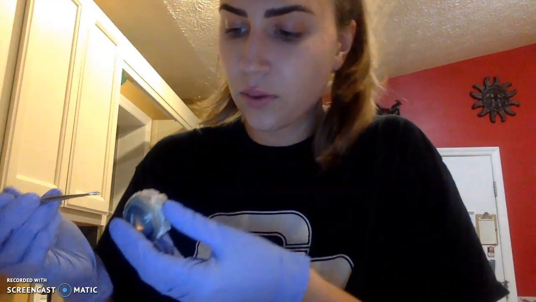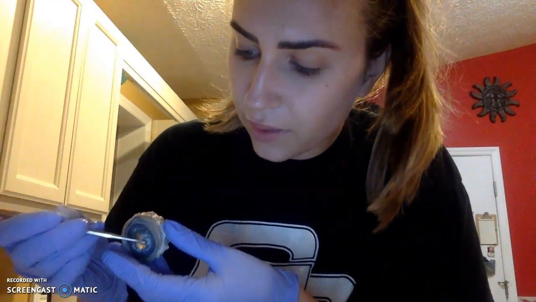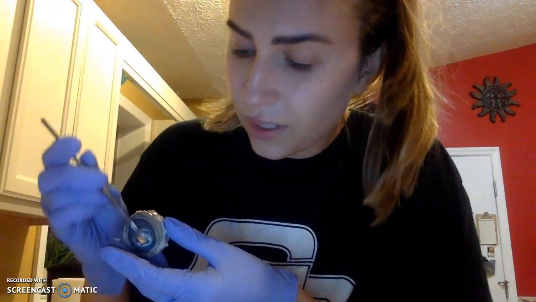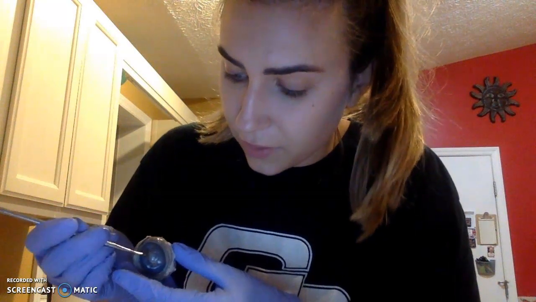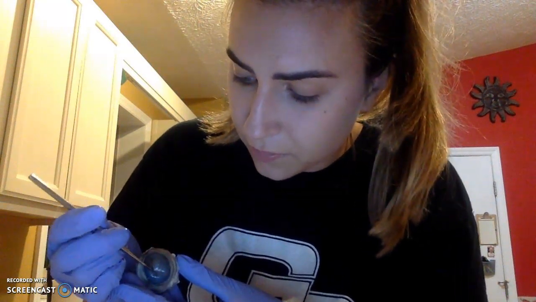In the anterior portion, we will see the cornea, which is this colorful area right here. And when cutting into the cornea, we're going to release the aqueous humor, which is a liquid that comes from slicing the cornea. And then you're going to have the sclera, which is the white outer portion.